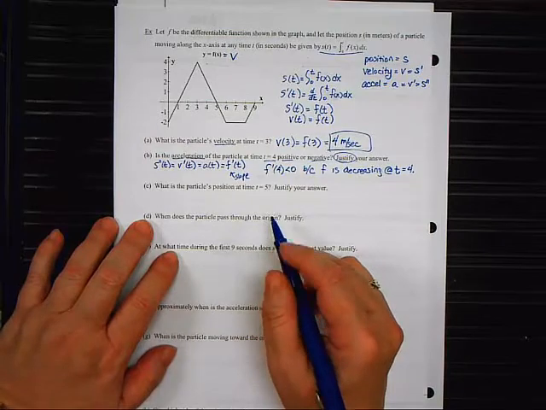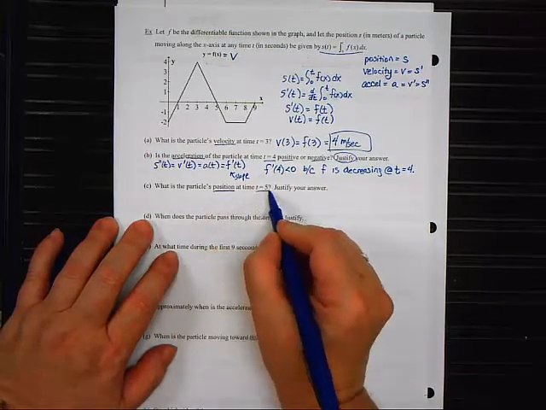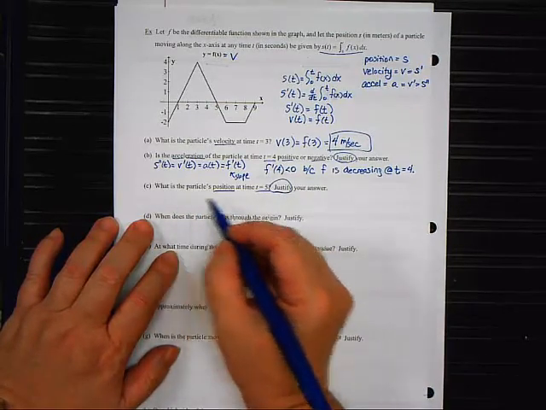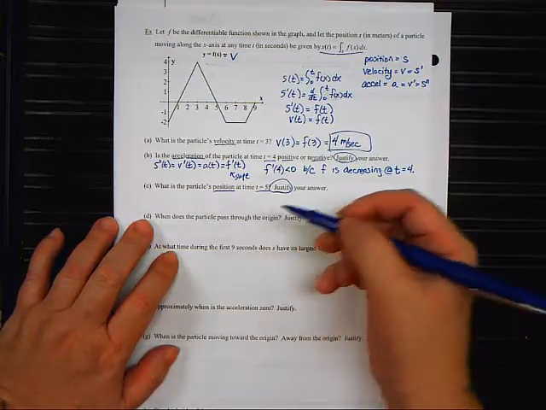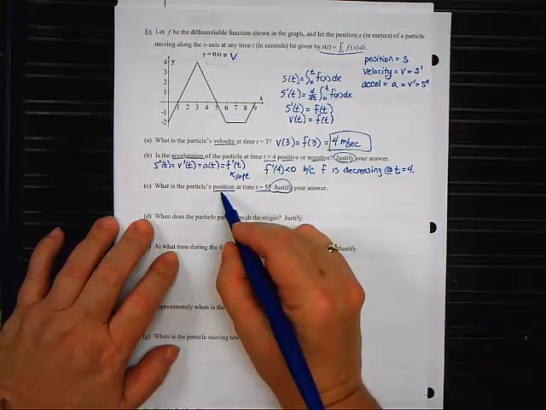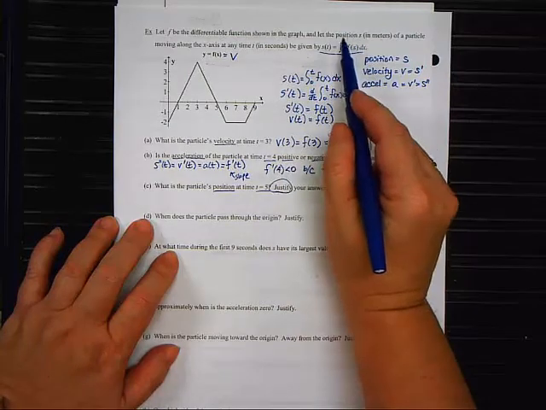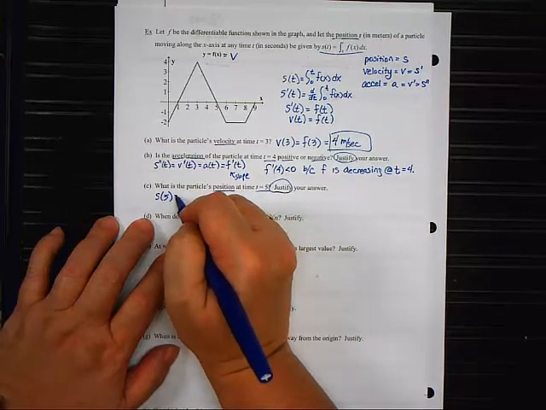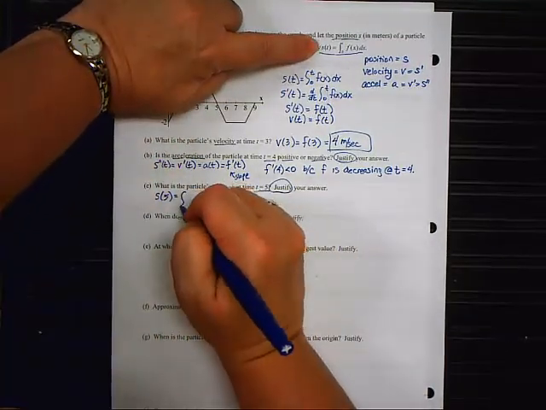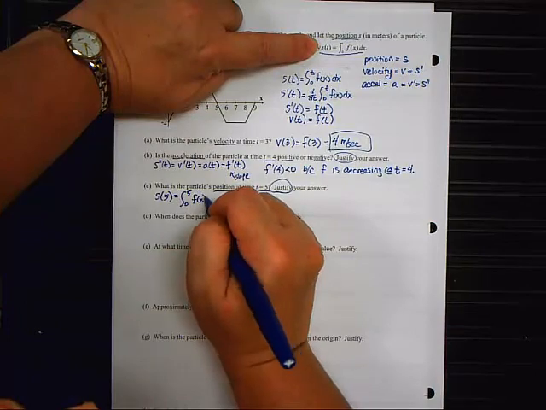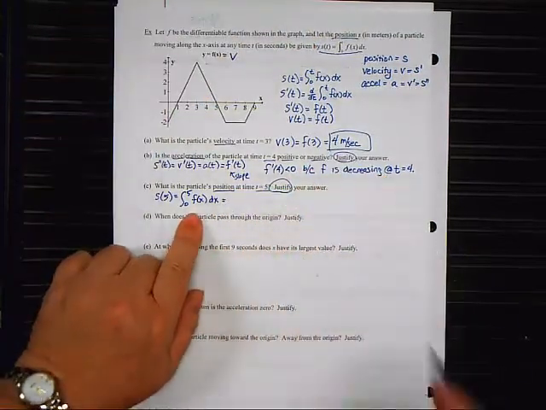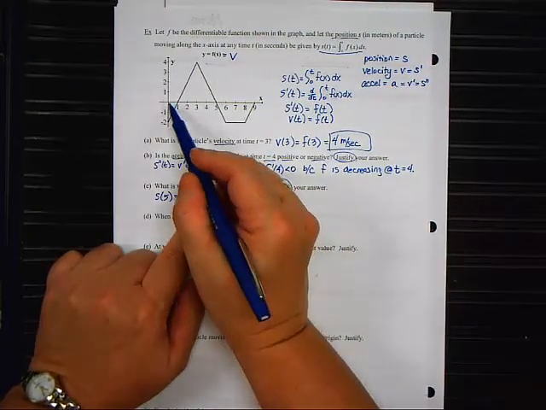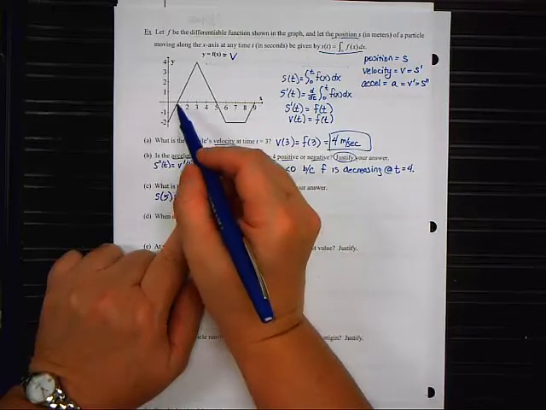All right, letter C. What is the particle's position at time 5? Justify your answer. Okay. When they say justify, sometimes it means a sentence, sometimes it means just show some work. Now, because it says position, position, according to this, is the equation itself. So I'm going to write S of 5 equals, and copy down what I see here. This will be the integral from 0 to 5 of f of x dx. So what does that mean? That means the area from 0 all the way up to 5. So we're talking about this little triangle here and the big one up here.